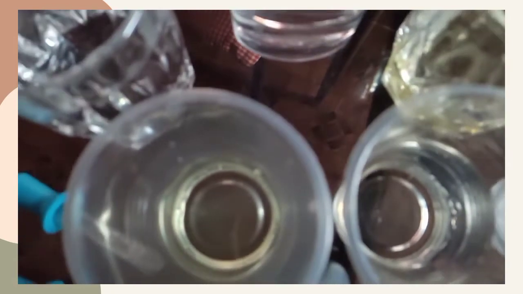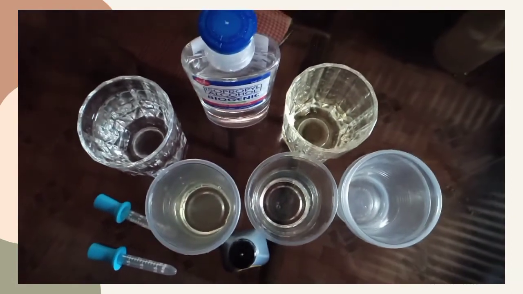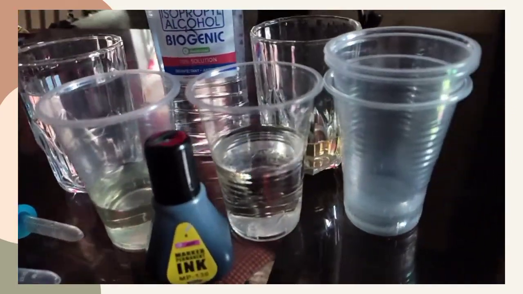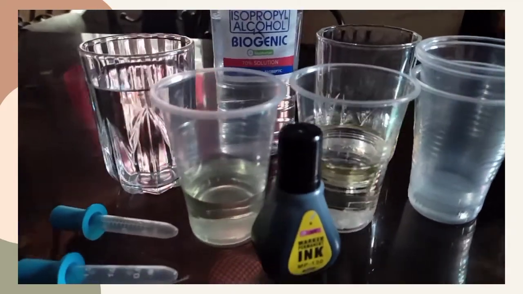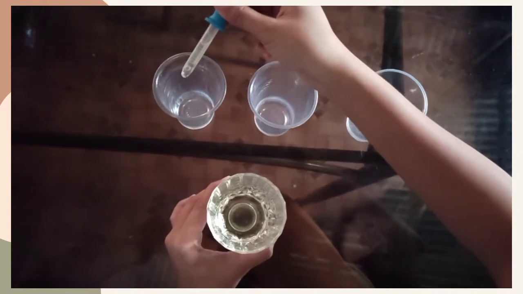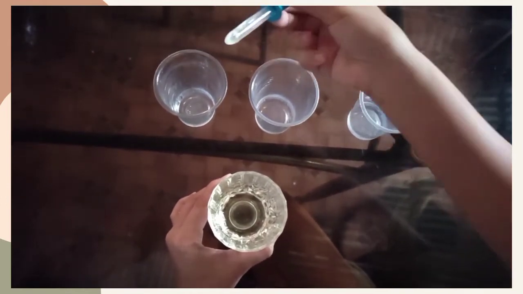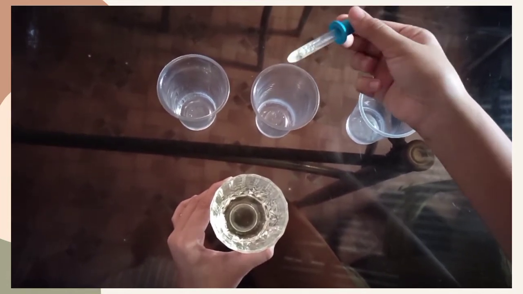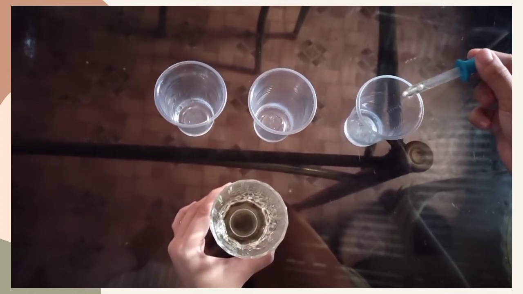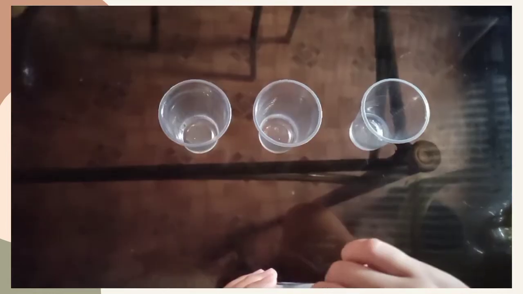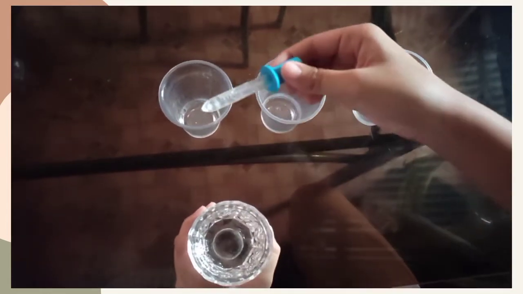I show you first the materials that I used. I have cooking oil, alcohol, Zonrox, gasoline, water, ink, 3 plastic cup containers, and a dropper. Prepare 3 containers and place 5 drops of cooking oil into each container. Add 10 drops of water to the first container.